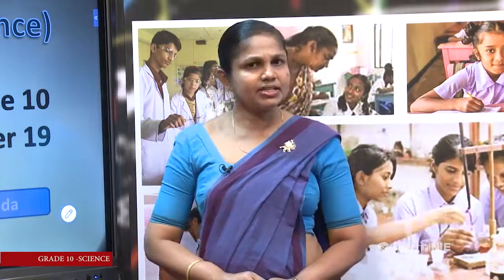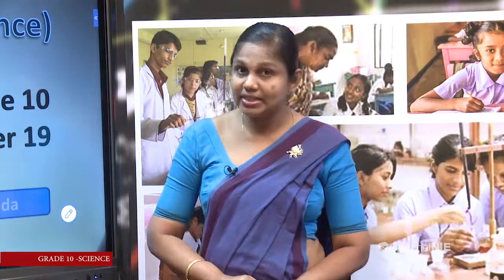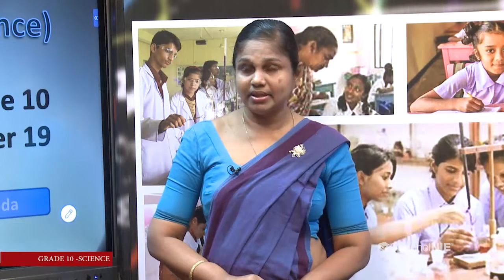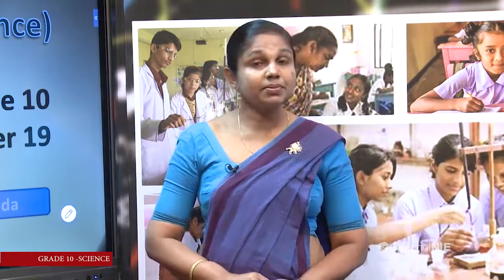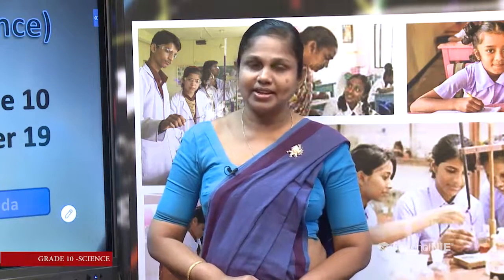When the ammeter is connected to a circuit, the ammeter is connected in series. Now, you know what the series method is, right? When the voltmeter is connected to a circuit, it is connected in parallel.